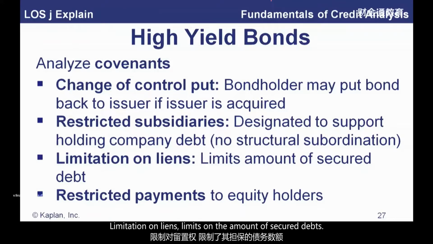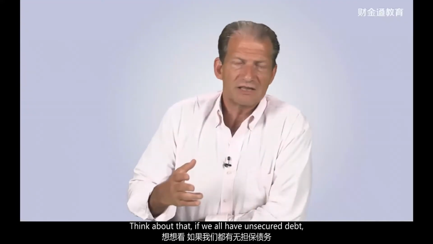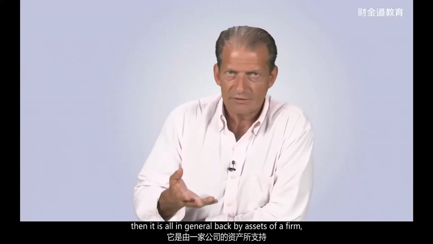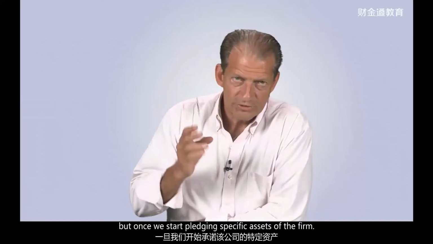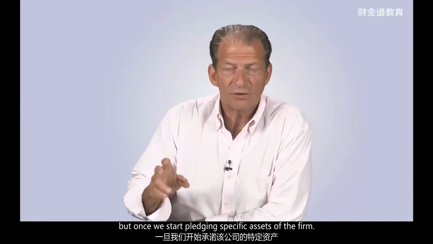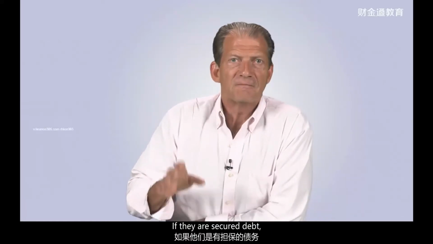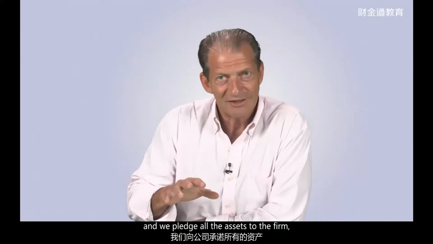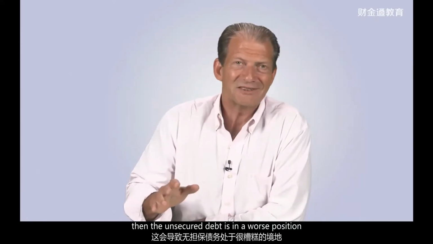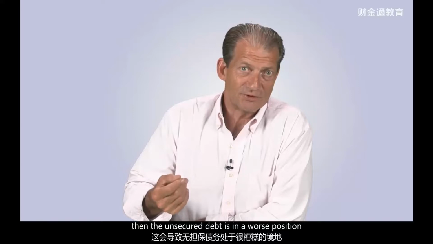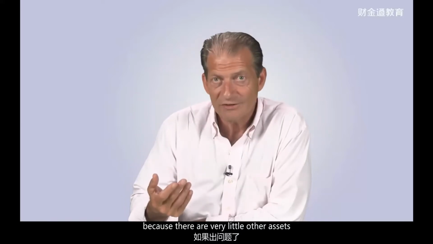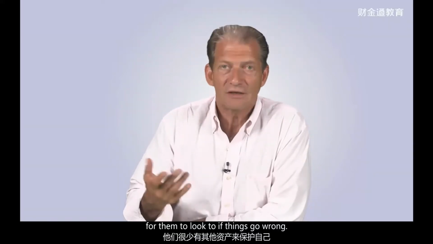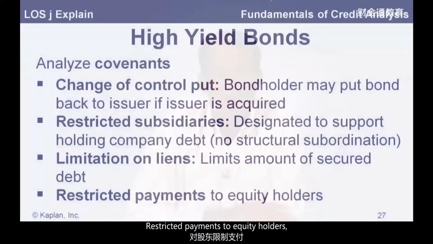Limitation on liens, limits on the amount of secured debt. Okay? And think about it, if we had all unsecured debt, then it's all in general backed by the assets of the firm. But once we start pledging specific assets of the firm, if there is secured debt and we've pledged almost all the assets of the firm, then the unsecured debt is in a worse position because there's very little other assets for them to look to if things go wrong.